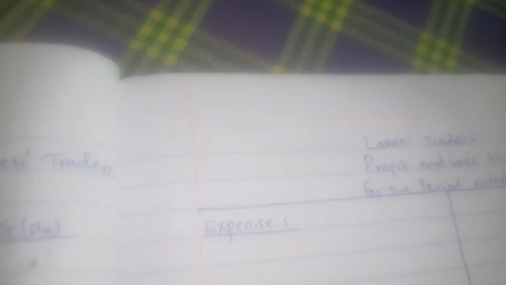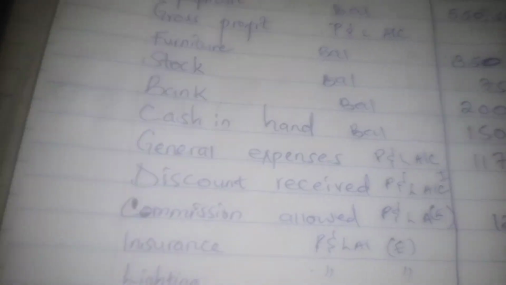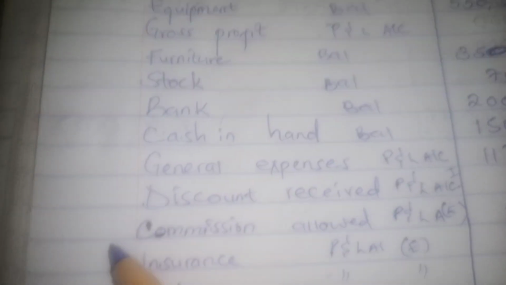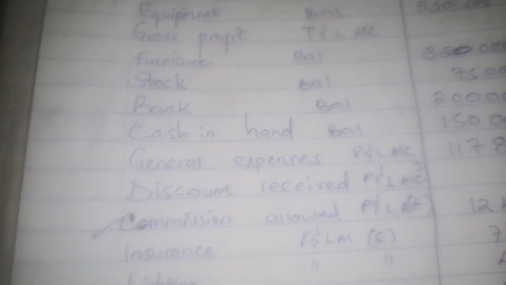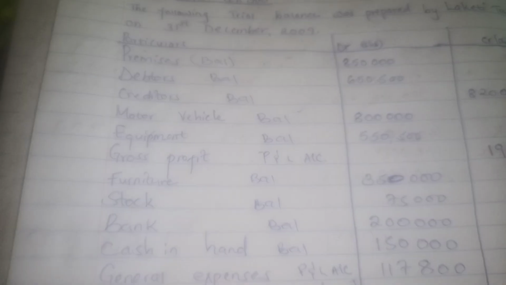So we prepare it here and I've already started with the heading. Ours is just to feed the information there. On this side, we start with the expenses. Which expenses do we have here? One, we are seeing here commission allowed. Also general expenses.